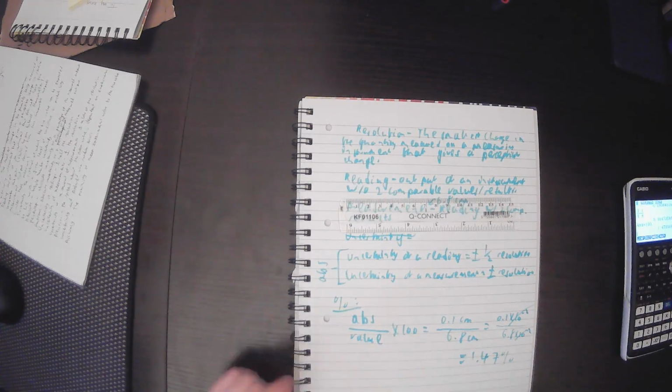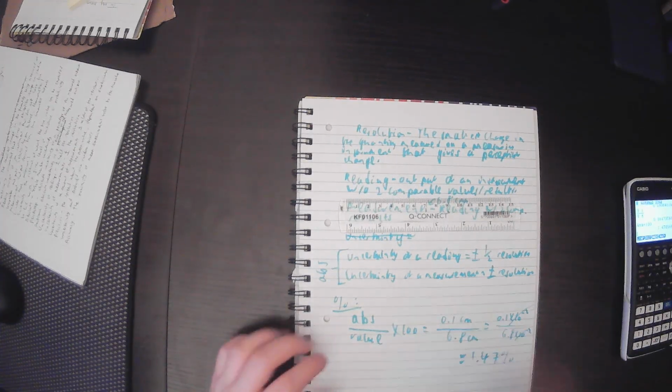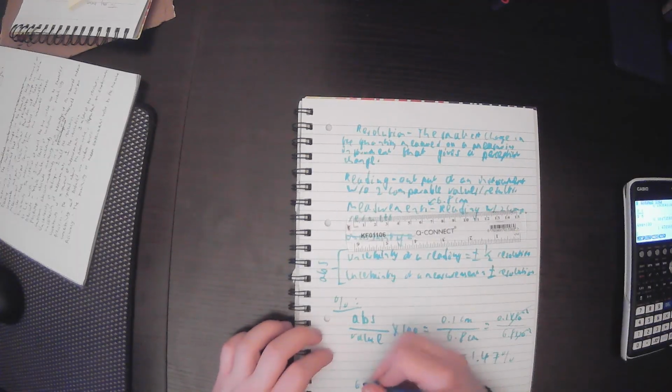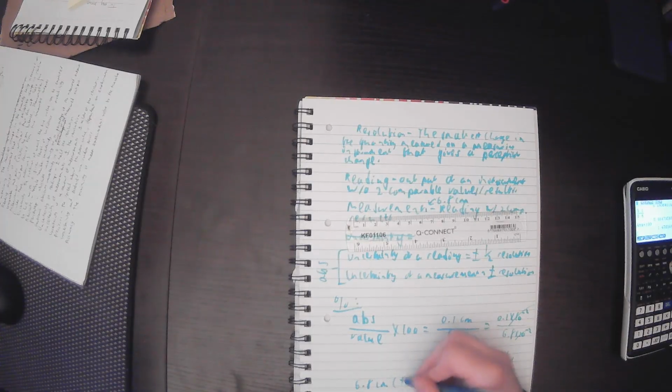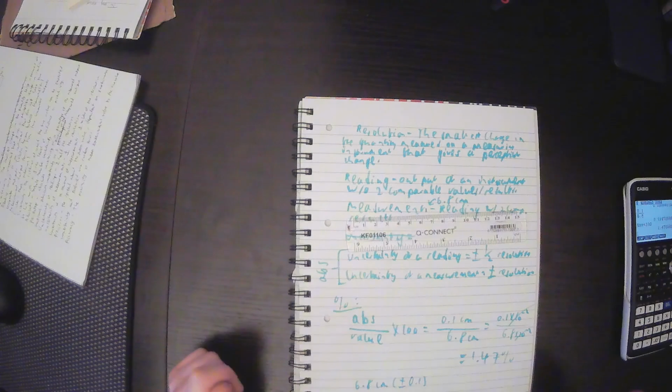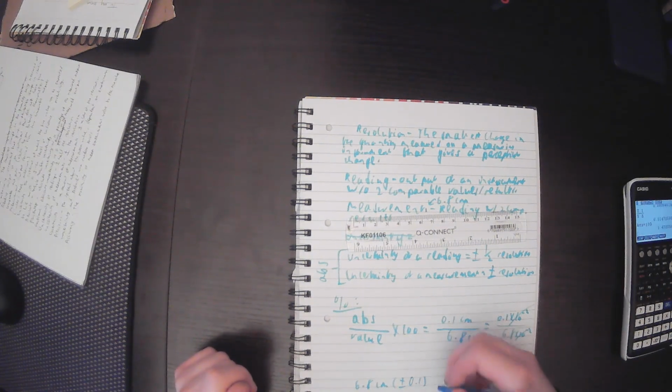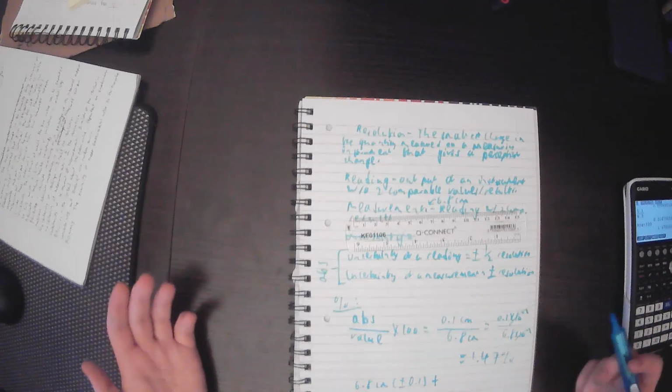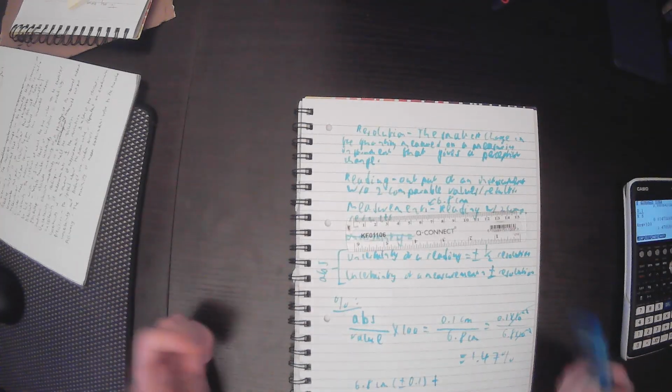Now, when we're adding two numerical values together, so let's say we have 6.8 centimeters, we're just going to write in our plus or minus 0.1 there, and then we add our, what's a random value which might fit?